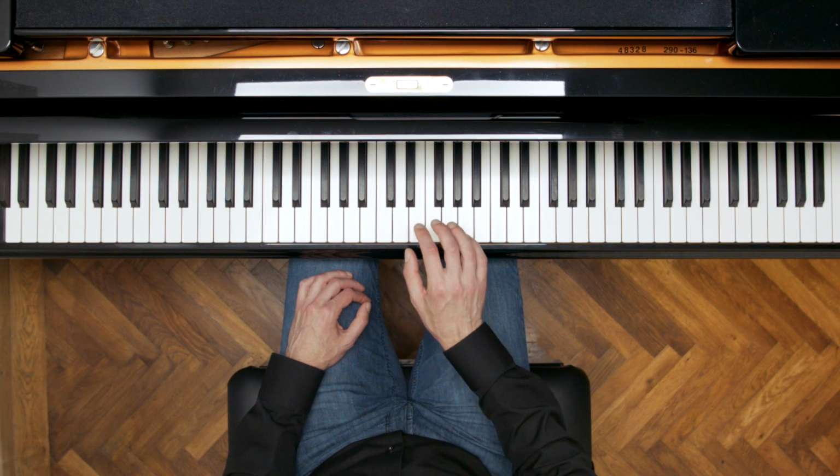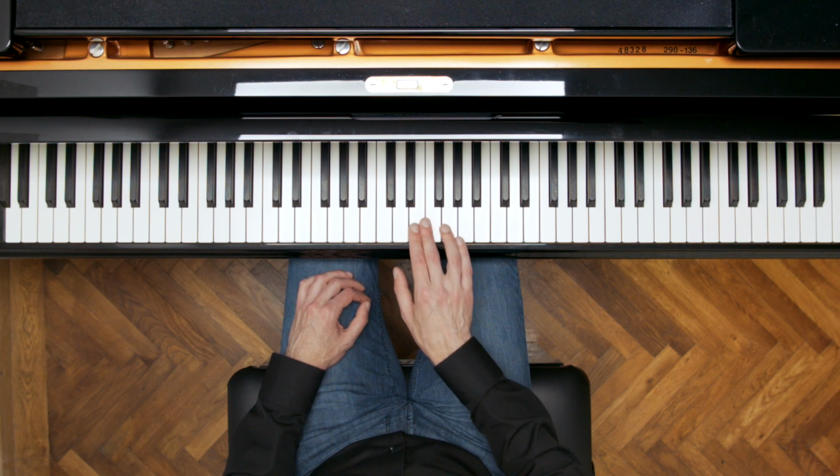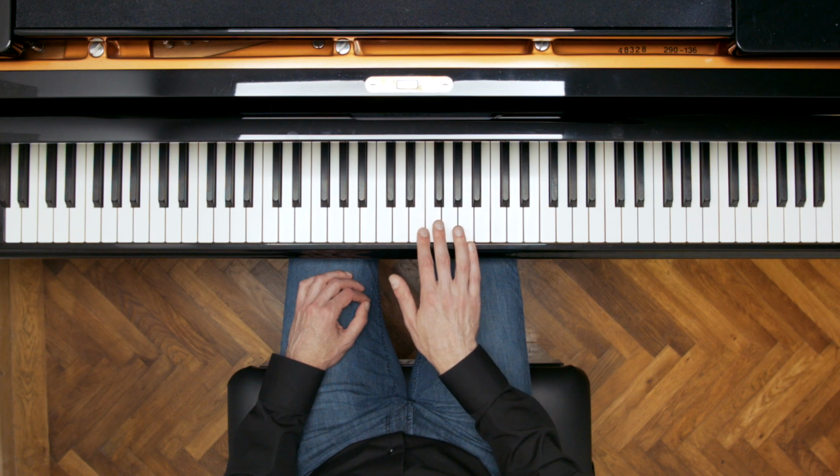Now the next interval is from E to F. These keys are touching each other. They're absolutely adjacent with no key in between. So this interval is called a half step.